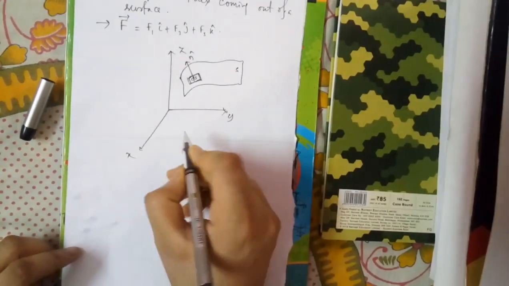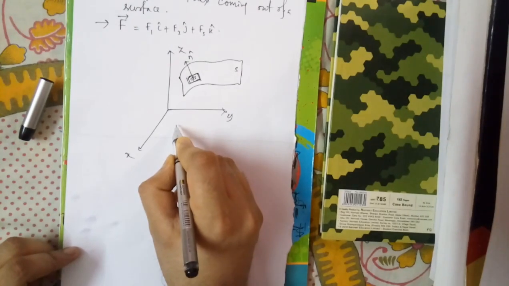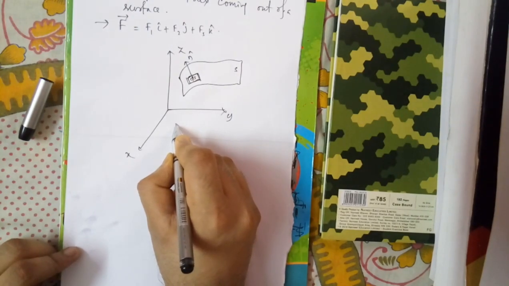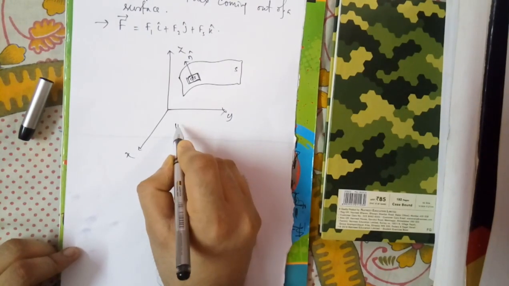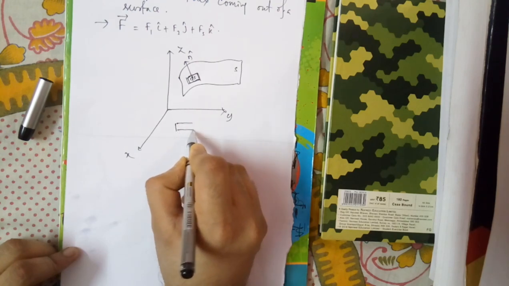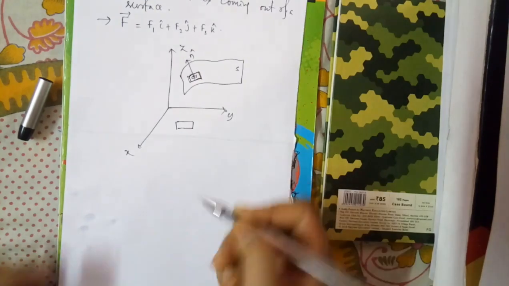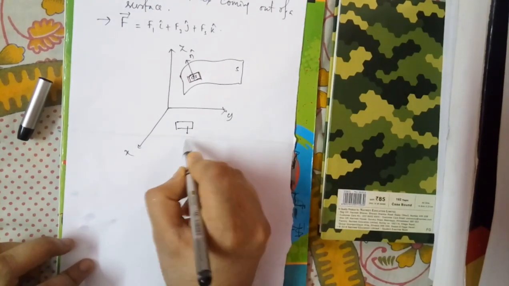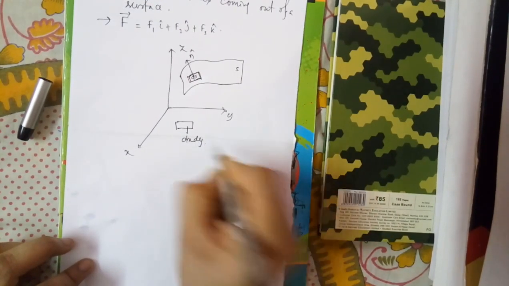So let's project it to the XY plane. It will look something like this. This is the projected area, dx dy.